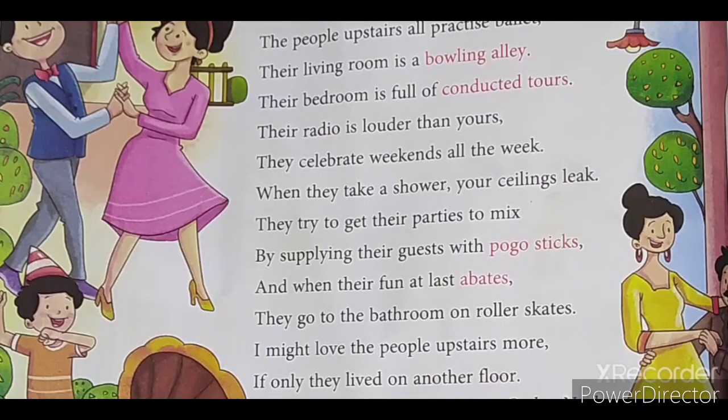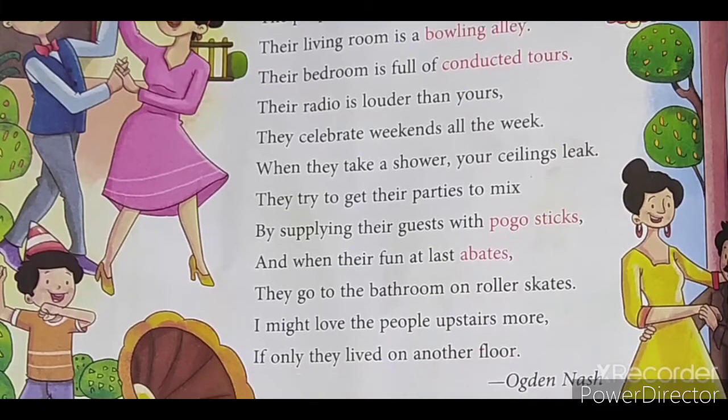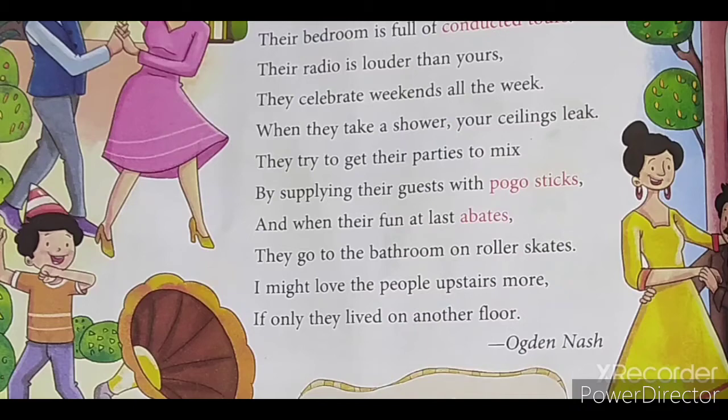And when their fun at last abates, what is the meaning of abates? Becomes less. They go to bathroom on roller skates. I might love the people upstairs more if only they lived on another floor. So the poet says that I love the people upstairs more if they only lived on another floor. That means what? He is not happy. Written by Ogden Nash.